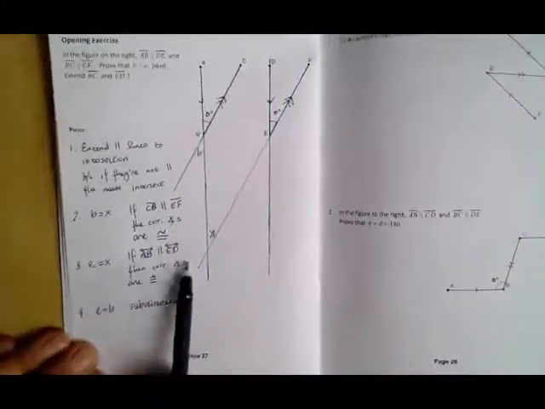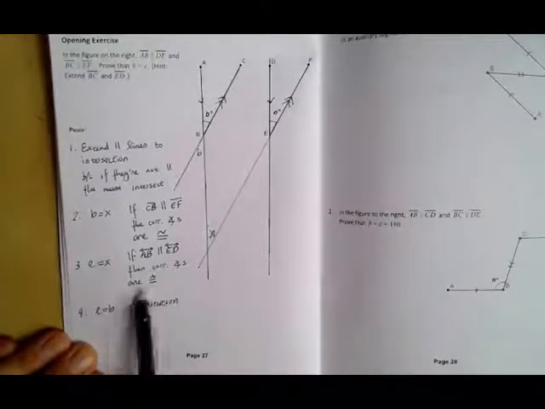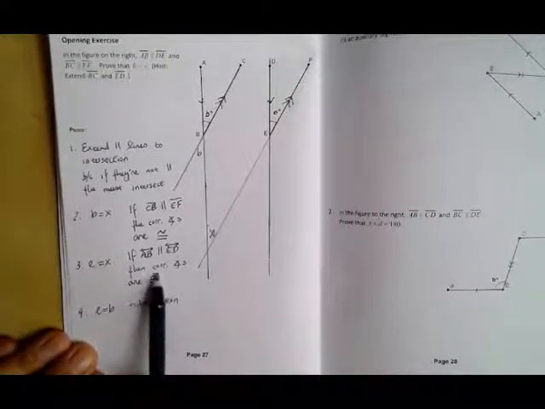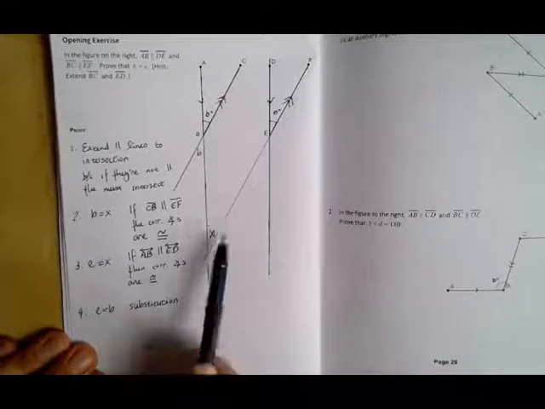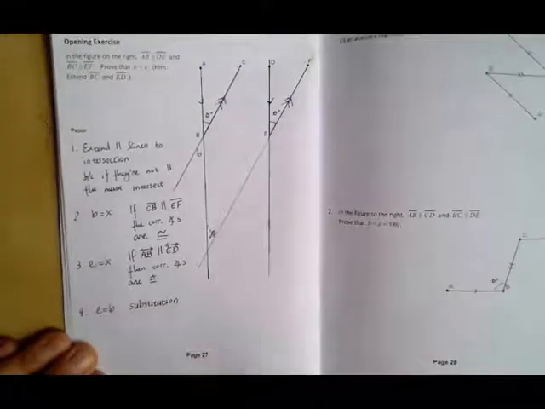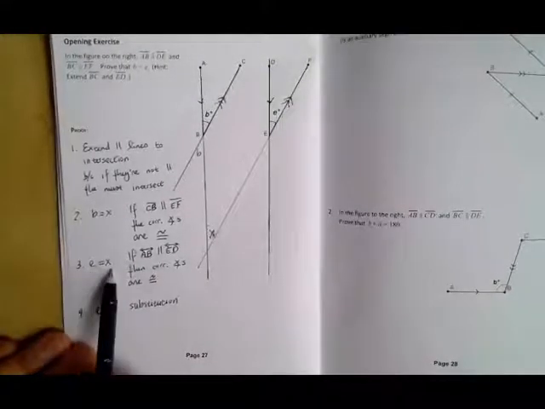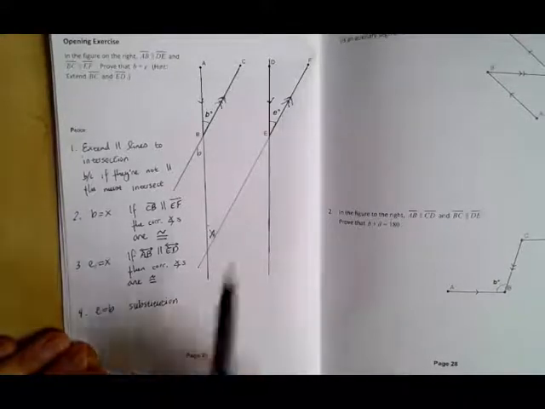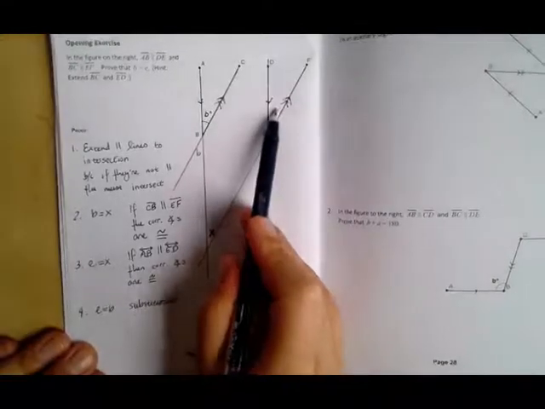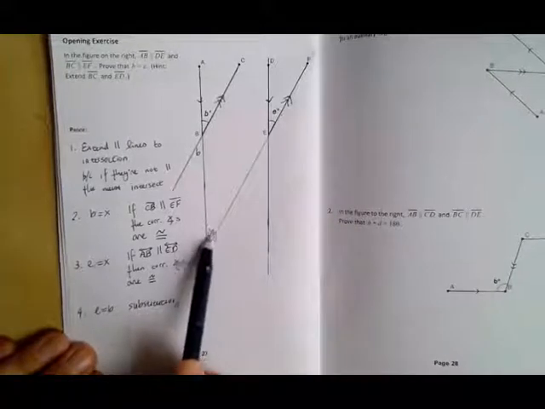So if AB or BA, doesn't really matter the order, is parallel to ED, then corresponding angles are congruent. Remember, it's that funny little curvy line over an equal sign because they're not the same, because they're not in the same location, but they do have equal measure. So E measure is equal to X. So however many degrees angle E has, it's the same number of degrees as angle X.